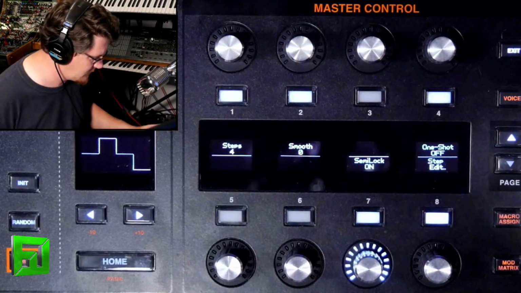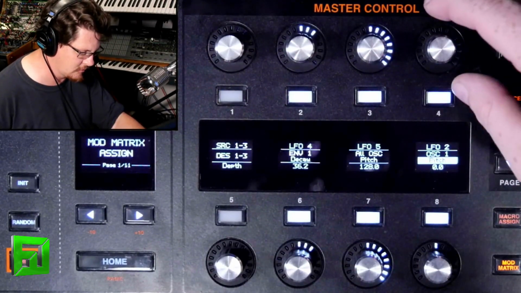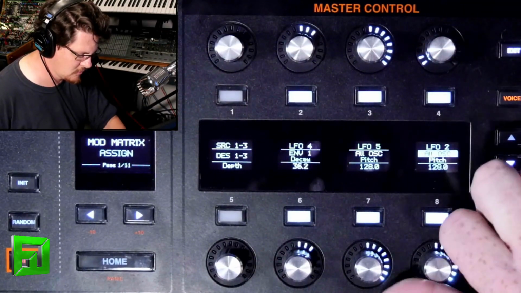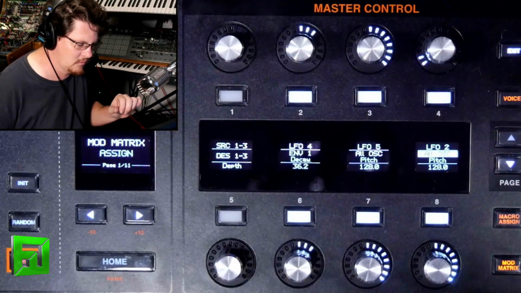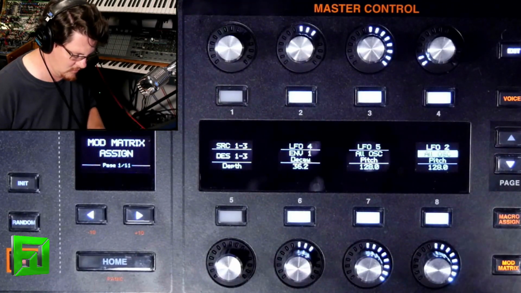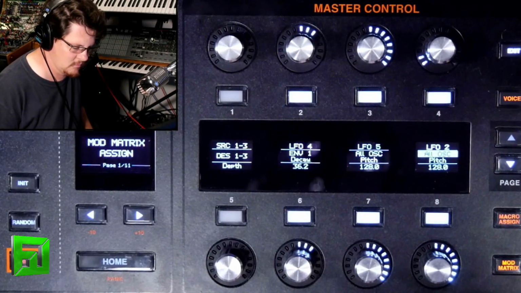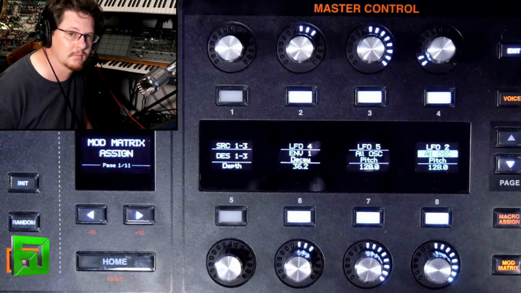And what I'm going to do is map that over to the oscillator. All oscillator pitch. 128. So now we're getting transposing on that sequence.